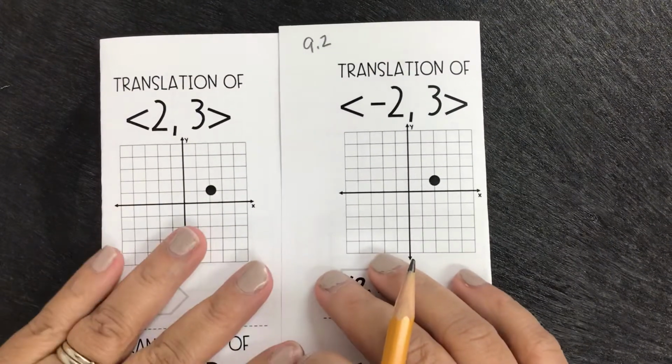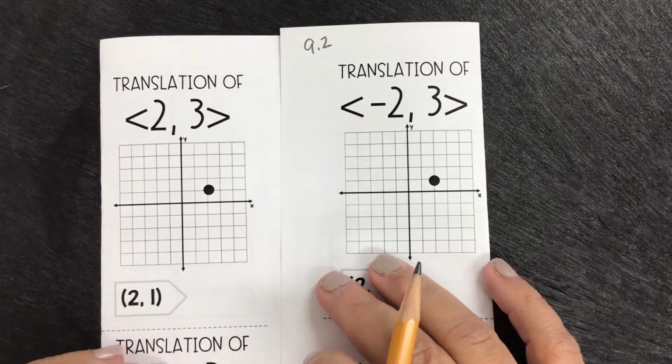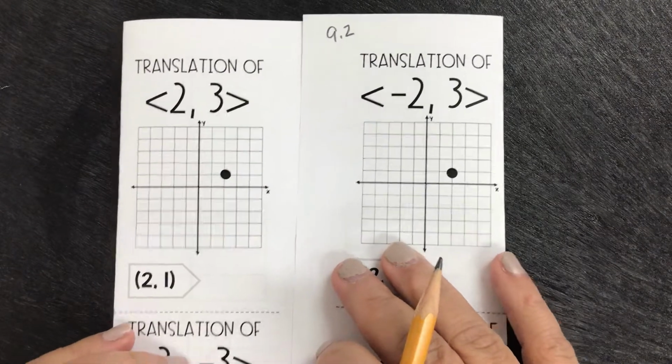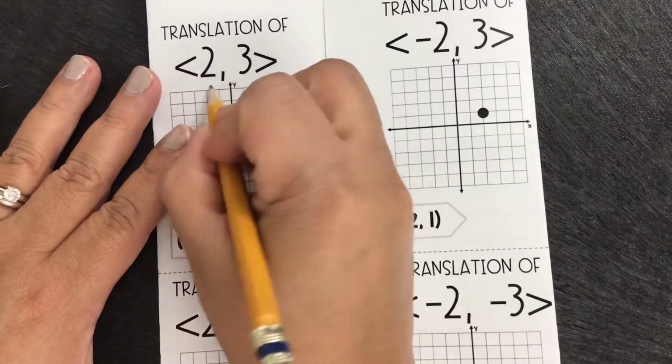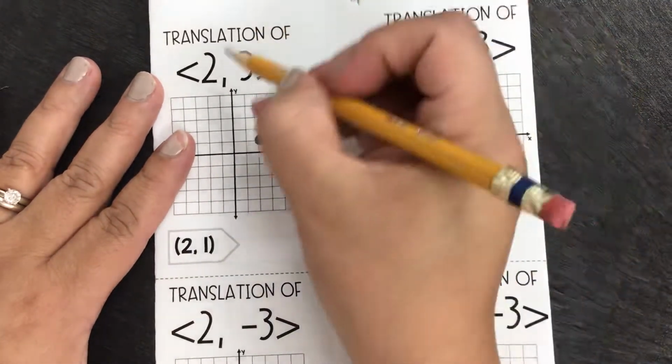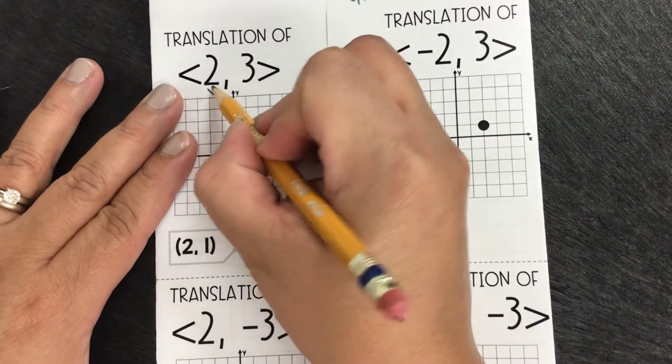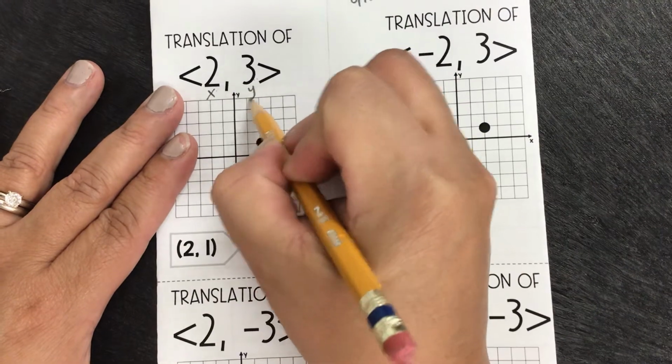This is the video for section 9.2, transformations. What transformations are is a vector. It's really a direction that they're giving you. So this would be a movement on the x values, and this is a movement on your y values.